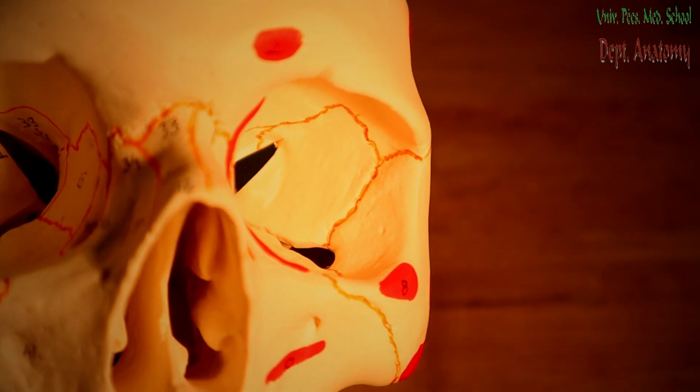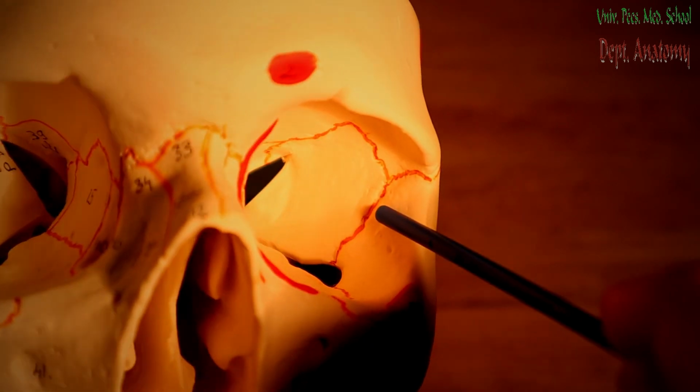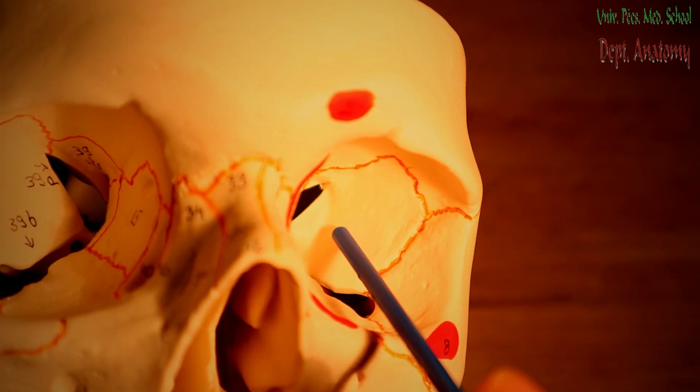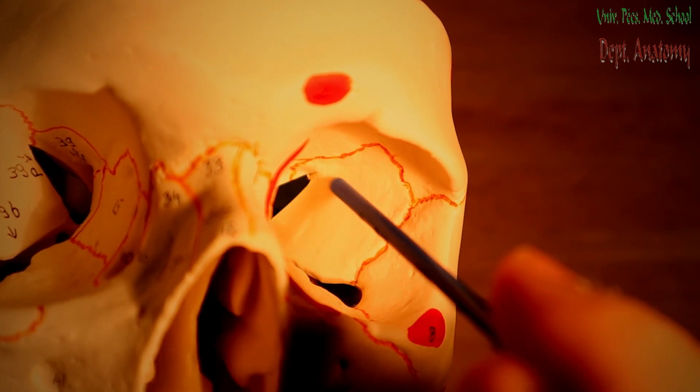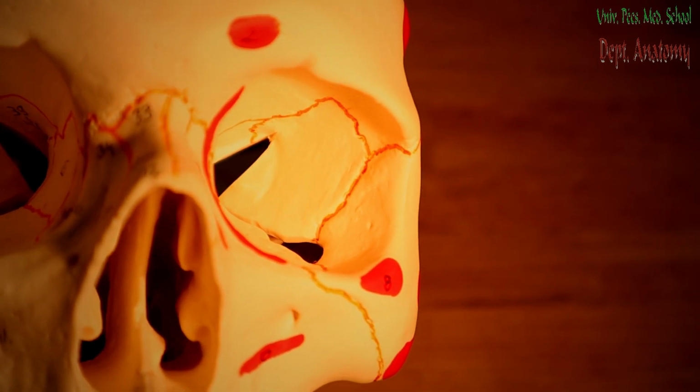You can see the lesser wing of the sphenoidal bone, part of the sphenoid. The lateral wall, this is how you can see the lateral wall. One part is the zygomatic process of the frontal bone, another is the zygomatic bone with its orbital surface, and then you see here the greater wing of the sphenoidal bone, of course with its orbital surface.